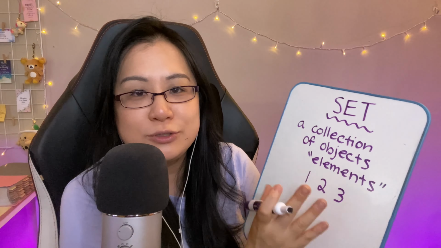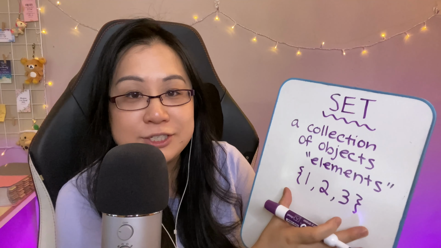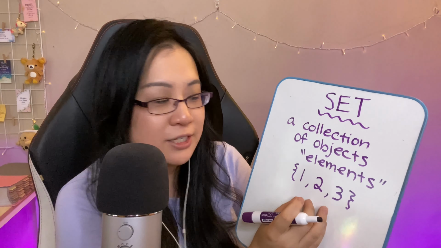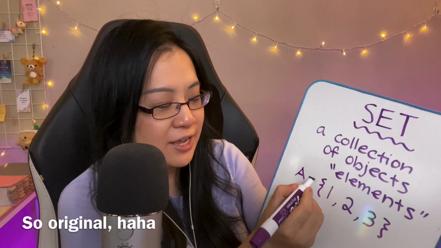So for instance, I might have a collection of numbers, say 1, 2, and 3. And to represent them as an actual collection, I put these squiggly brackets and I separate the objects with commas. So {1, 2, 3}. This is my collection. I happen to have 3 numbers in it. This is a set. And I might even name it A.